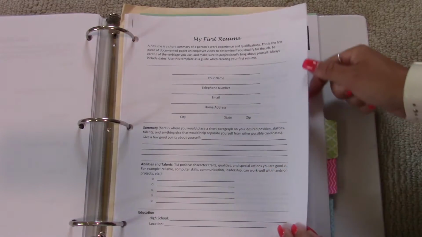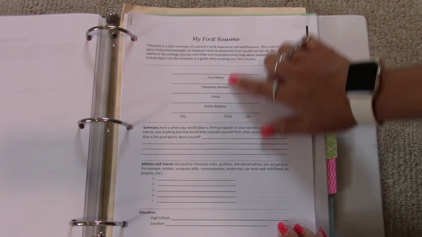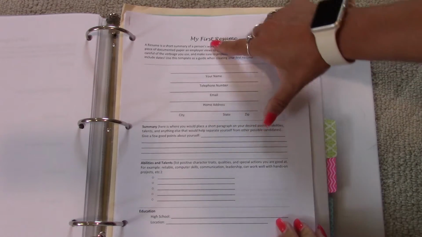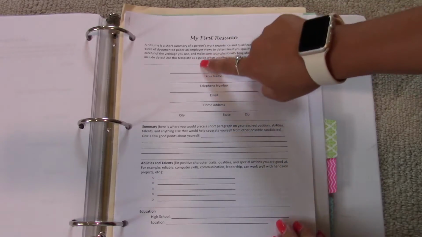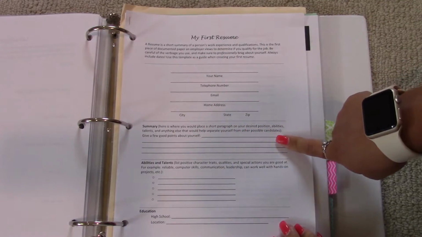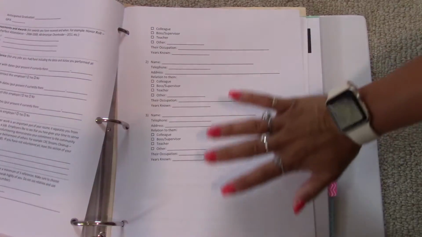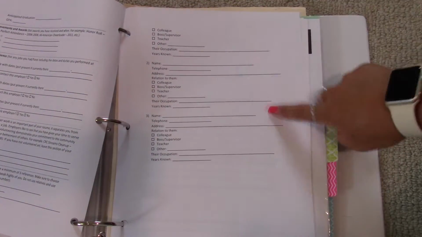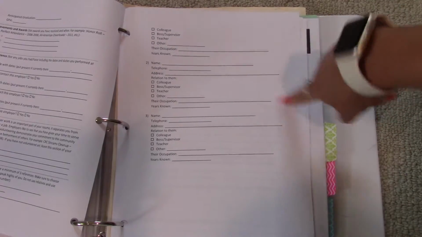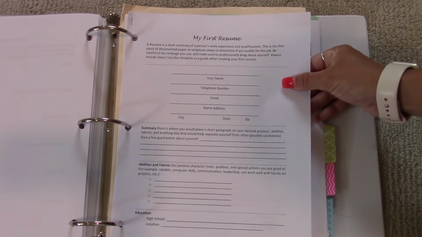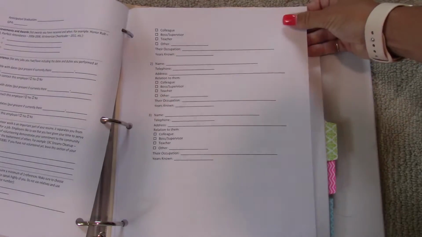This is something also that I did with my night school students, that they created a resume. So I completely created this template that told about what a resume was, so they were able to kind of form it. It has a summary, abilities and talents, education. So this just gave them a nice overview of how to create a resume and work experience, references, all that kind of stuff. So this is also in my TPT store. This was my first product, and this is a free product. It's nothing super fancy, but it definitely got them thinking about how they would create their own resume. So I do have that as a free download on my TPT store.